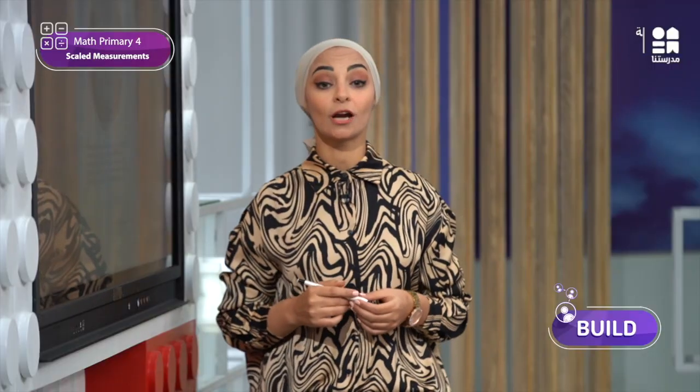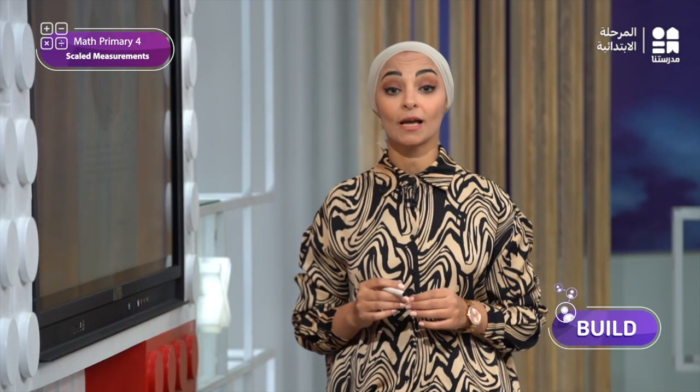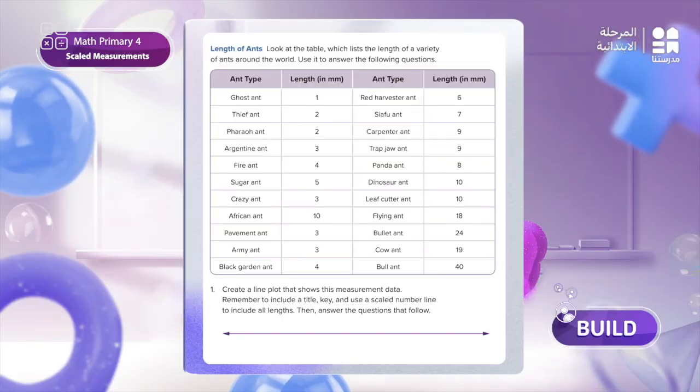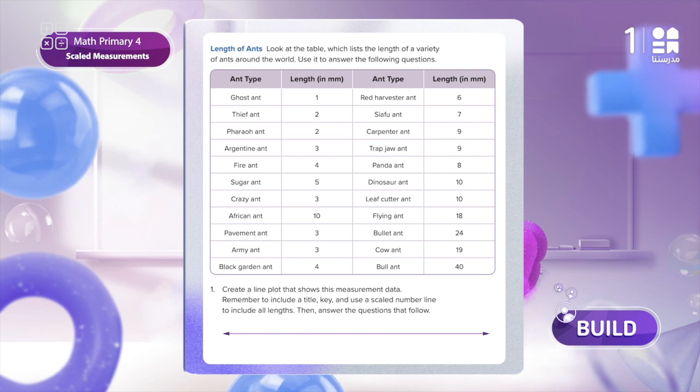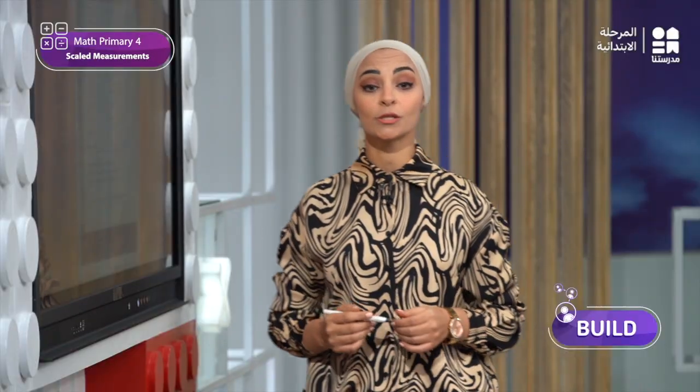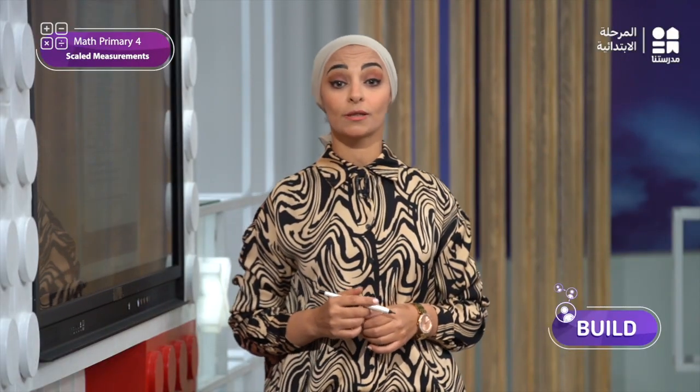We have on page 140, under the title Length of Ants, a table that shows us various lengths of ants. And here's the table, as you see on page 140. What is required of us? To represent all the data we have in this table on a line plot, using the number line below the table on the same page. This is the number line, as you see. Before we start to answer, let's have a look at the table.